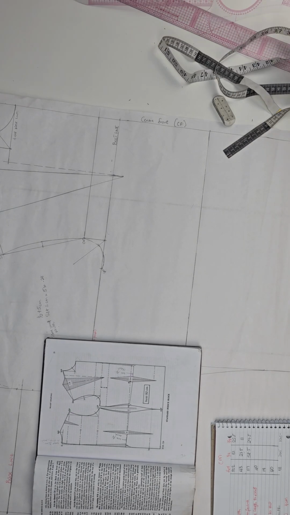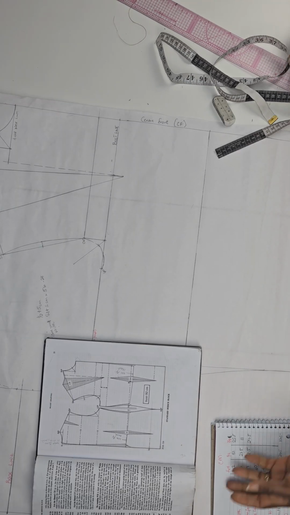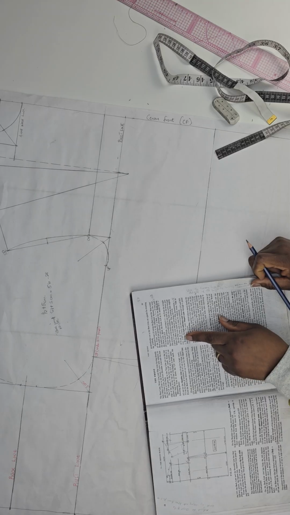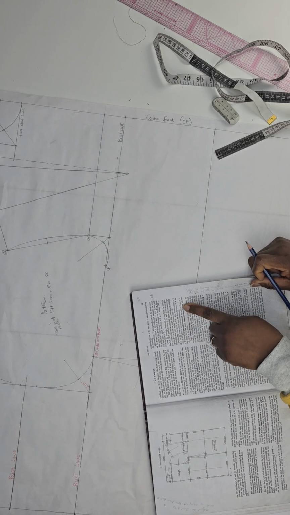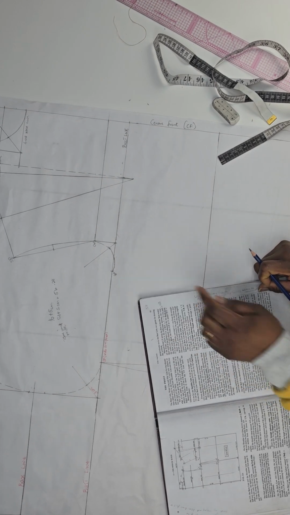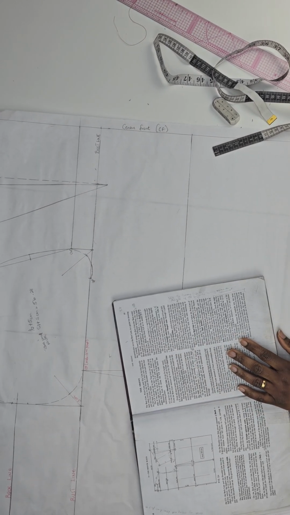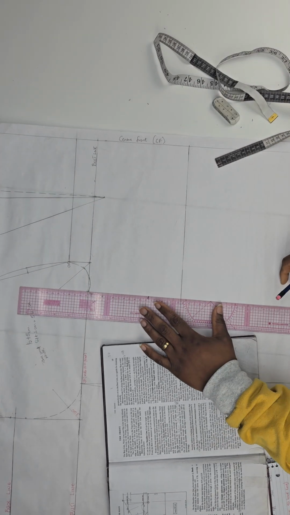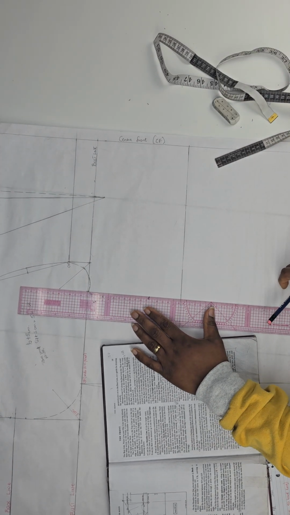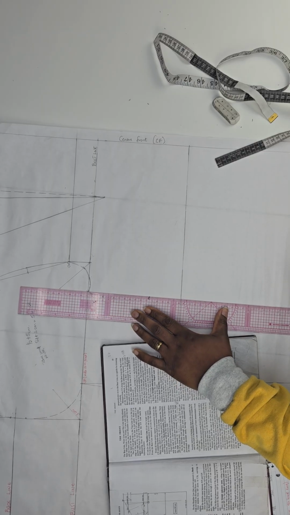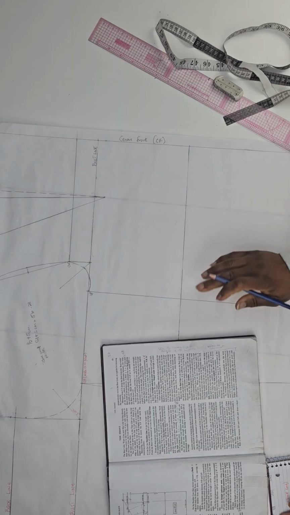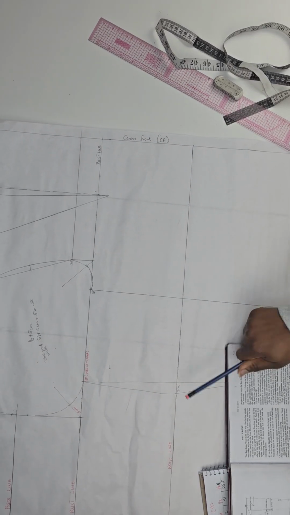Okay, so now this is our hip point, 29.5, and then we are going ahead. It says rule the straight underarm seam between underarm points. That's the underarm point here, and the hip point. So this is our hip point. Okay, so we are ruling now our straight underarm seam, for the front. Okay, that's our straight underarm seam for the front. This is the one for the back.